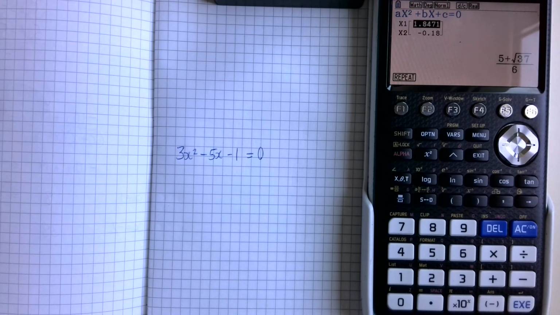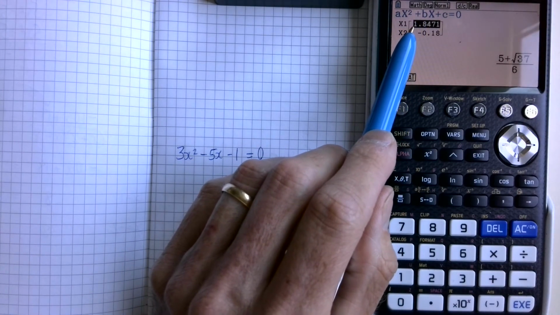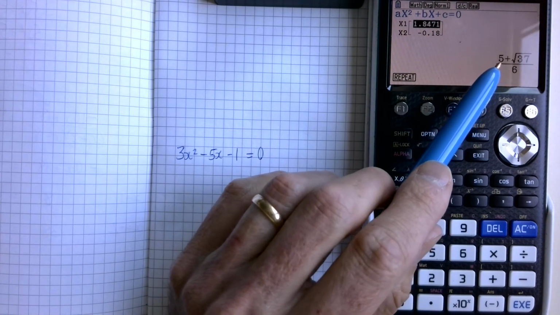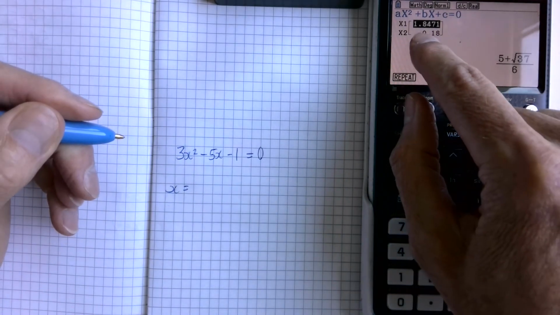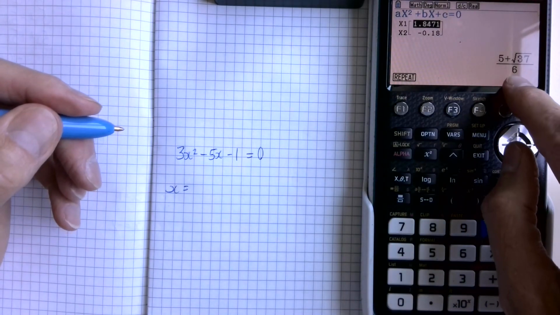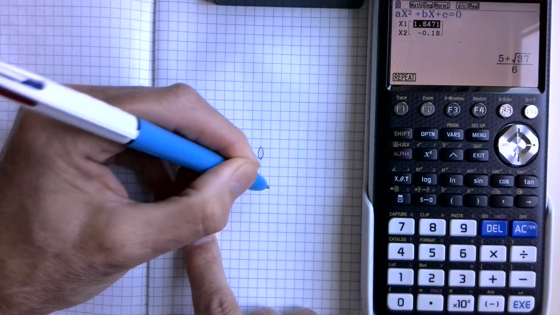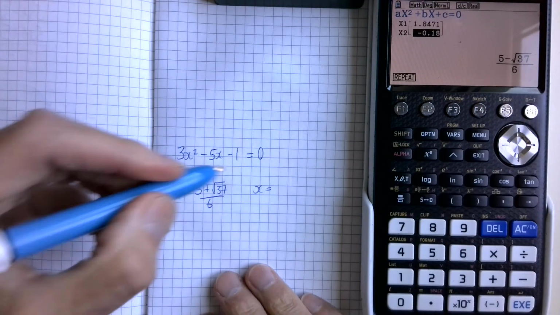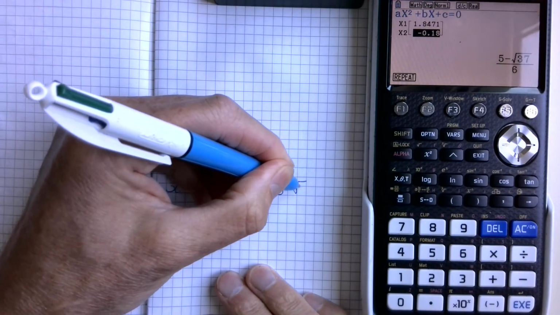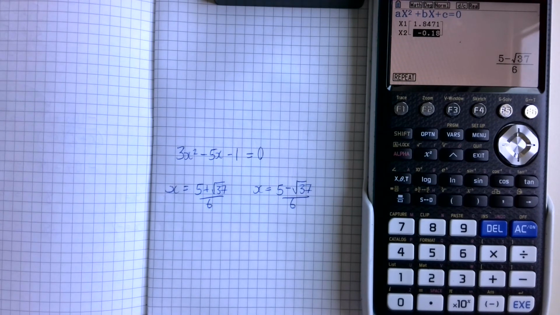And there they are. Now, it presents me the solutions in two ways. It gives me them as a rounded decimal, or it gives you them in surd form. And I'm sure you're aware that most of the time, surd form is preferable. So this first solution, 1.8471, is this: 5 plus root 37 over 6. And then if I use the cursor to move down to this solution, it gives me that in surd form, 5 minus root 37 over 6. And yeah, so that's how I can solve quadratic equations.